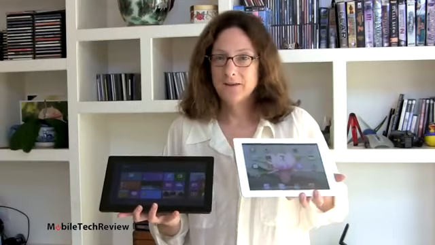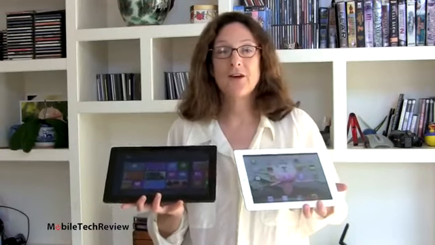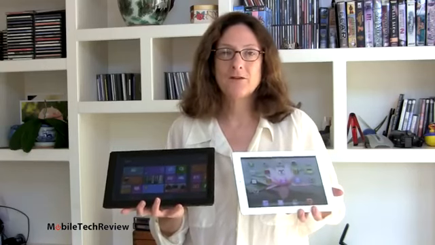So there you have it. The new iPad versus the Microsoft Surface RT. Honestly, other than the fact that they're around 10-inch tablets and they cost about the same, you couldn't get more different, could you?